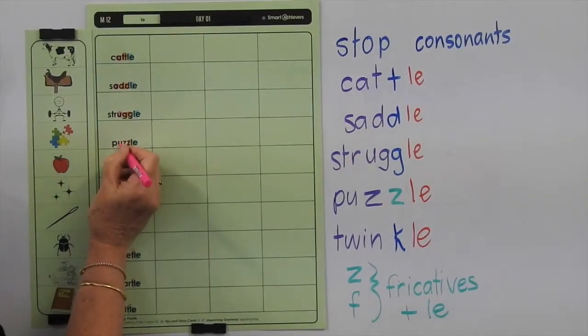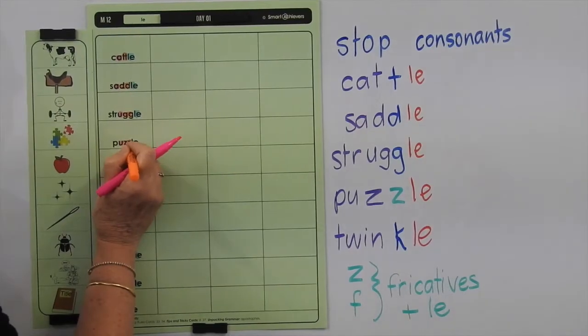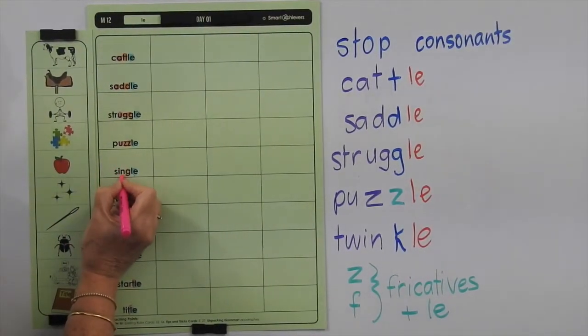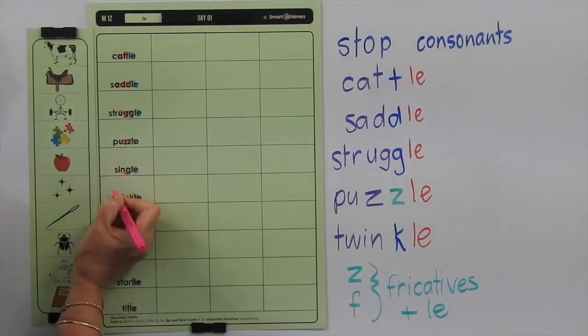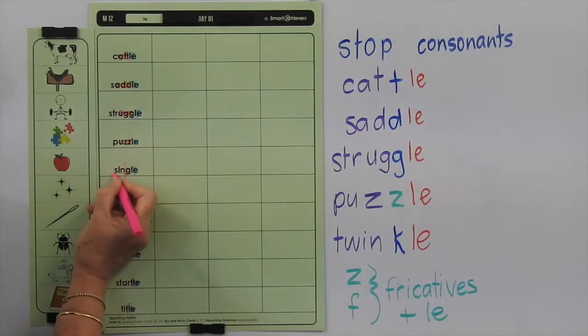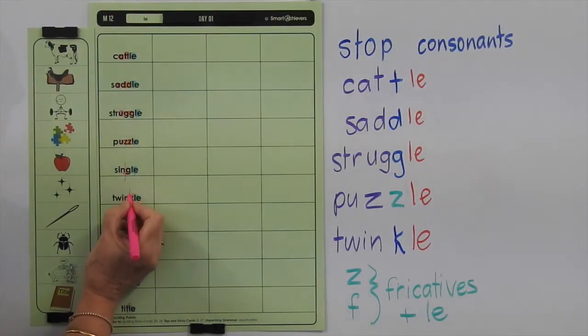Puzzle, we've got a short U sound, so we double the Z after that short vowel sound. Single, we've got a short vowel sound, and we have 2 consonants after the short vowel sound. So we're going to split that, single, you can hear it, twinkle. So we're going to split that there, and we've got the NK after a short vowel sound.